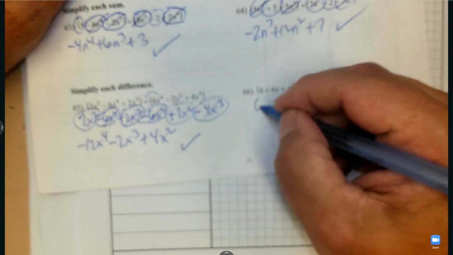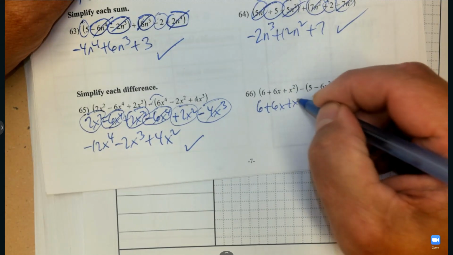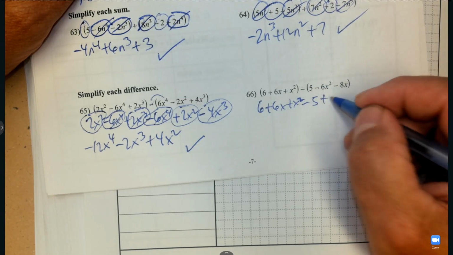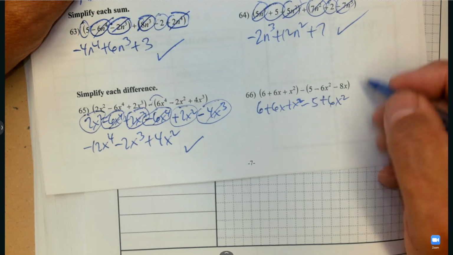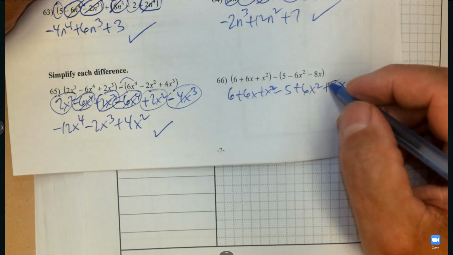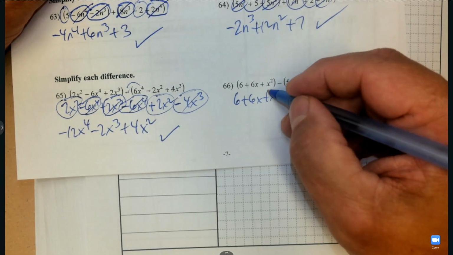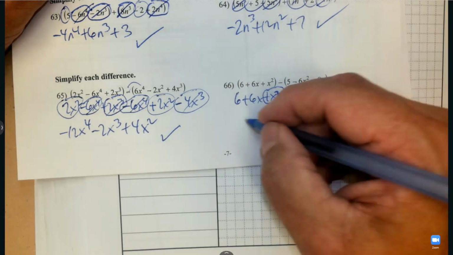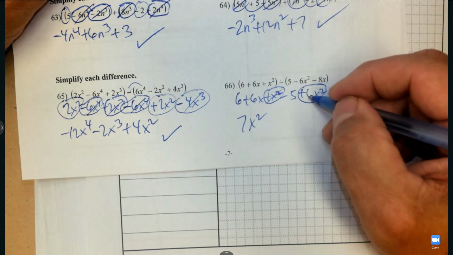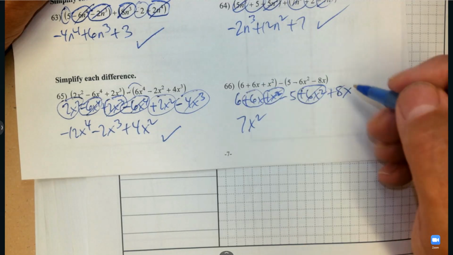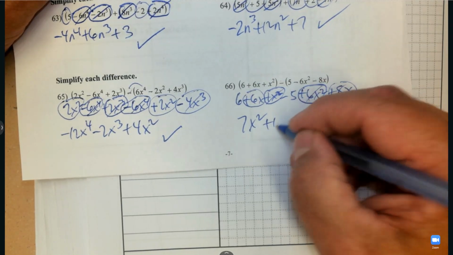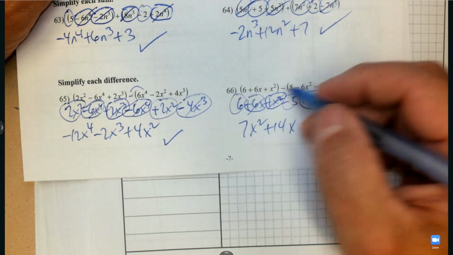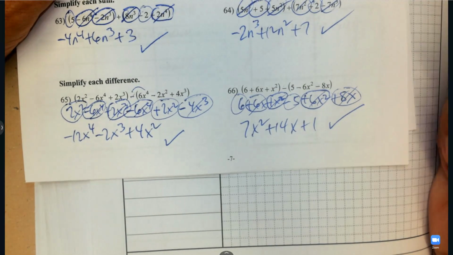Let's try that again. I'm going to copy the first parentheses. I'm going to distribute the negative. So it's negative 5, a negative times a negative, and a negative times a negative. I'm going to go to the biggest exponent, positive x squared, positive 6, so that's 1 plus 6, that's 7. Then positive 6x, positive 8, add them together, that's 14. Positive 6 and negative 5, 6 take away 5 is 1, and you have your answer.